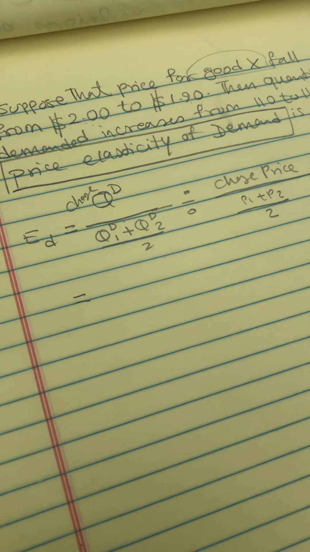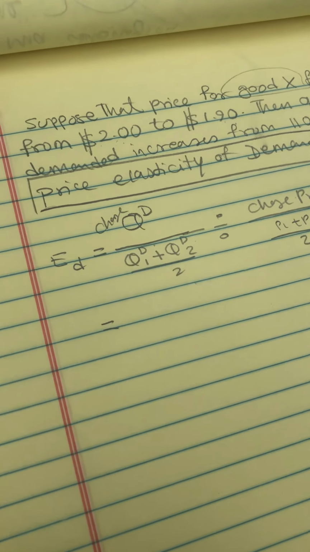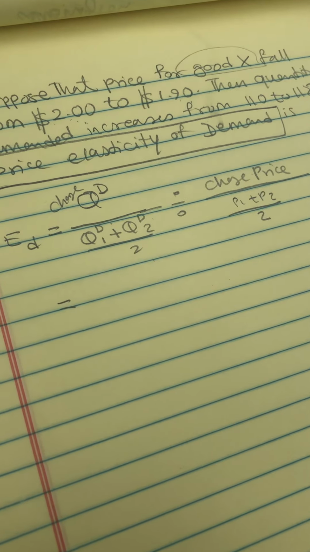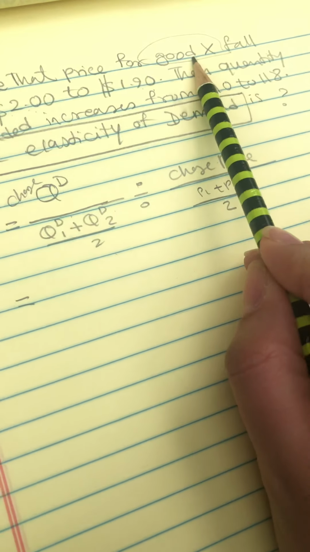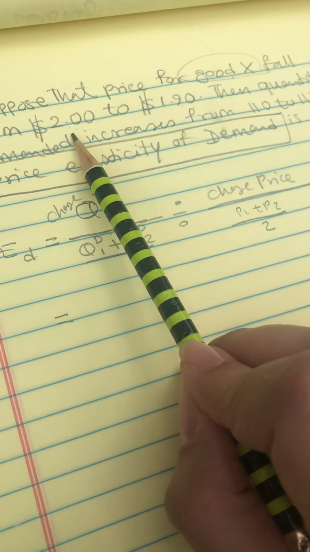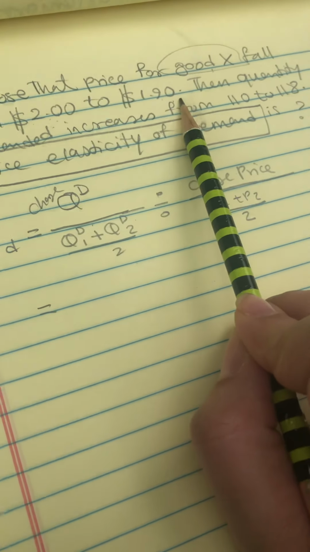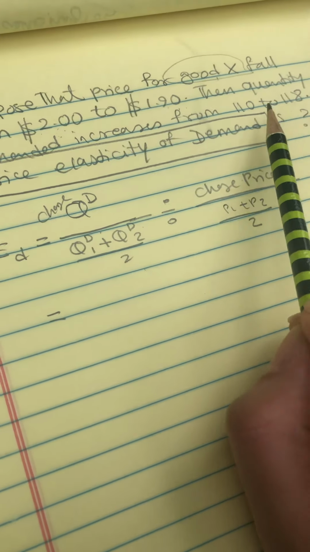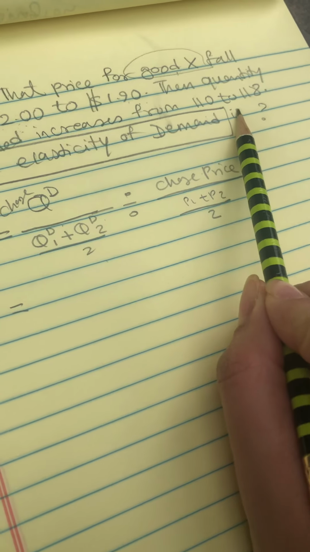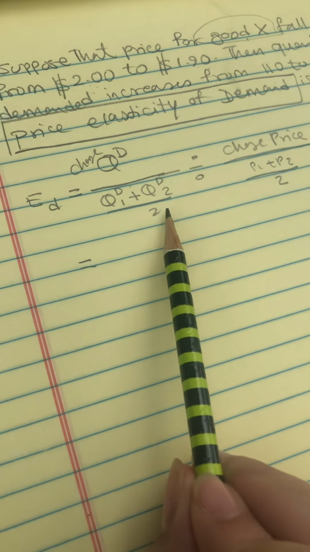Hey guys, in this video I want to show you how you can calculate price elasticity of demand using the midpoint formula. So we have this product, Good Eggs. The price for this product is going down from 2 to 1.90. So the quantity demanded is going up from 110 to 118. We want to use the midpoint formula.